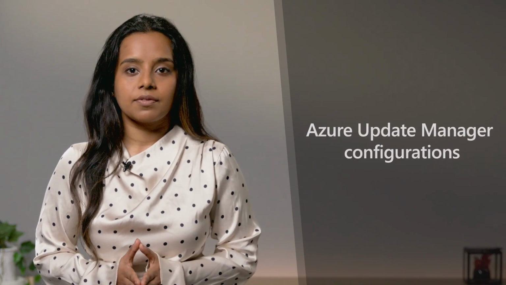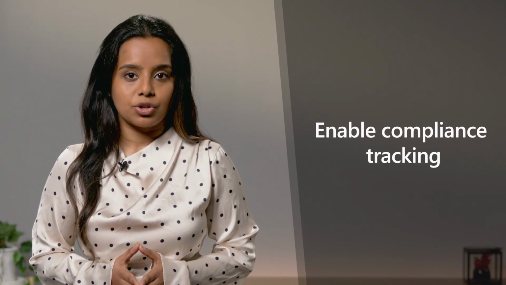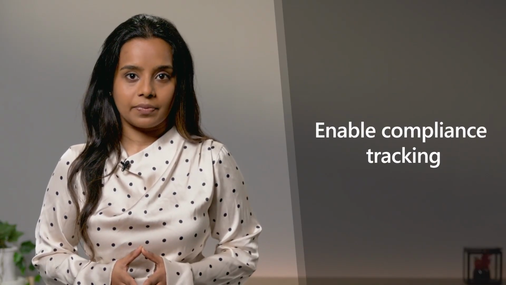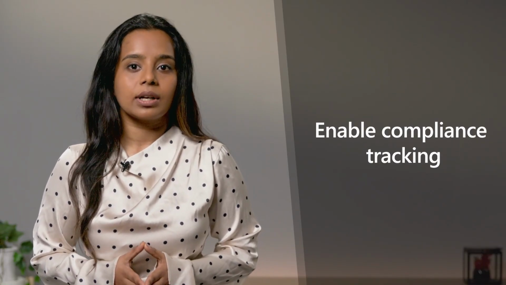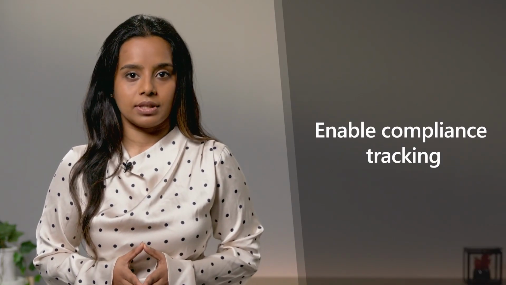Now let's explore the configurations needed in Update Manager to activate compliance reporting. The first step to take is to ensure that each VM is registered with Azure Update Manager and linked to a log analytics workspace. Compliance tracking uses log analytics to collect and store data, making it accessible for reporting.